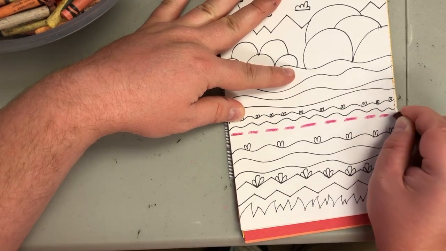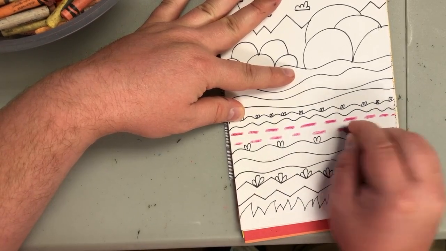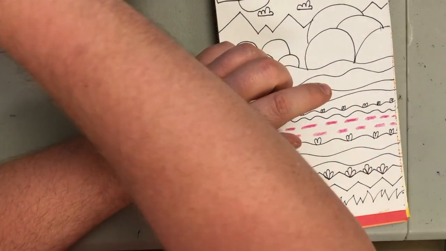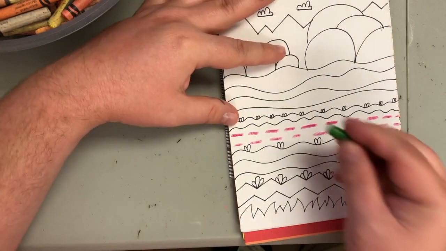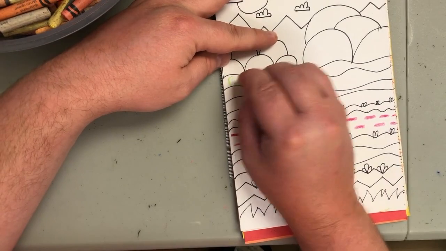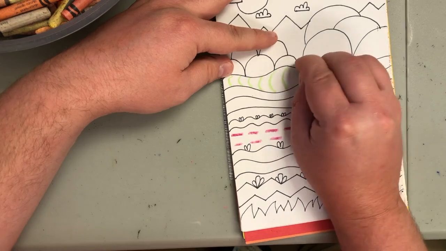So I'm just gonna add more lines. And this is what's really gonna make it look abstract. So I'm just picking out different colors and I'm making some lines. And I'm making a pattern with them.